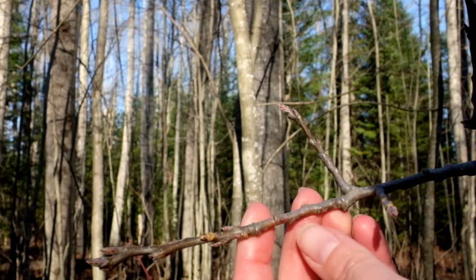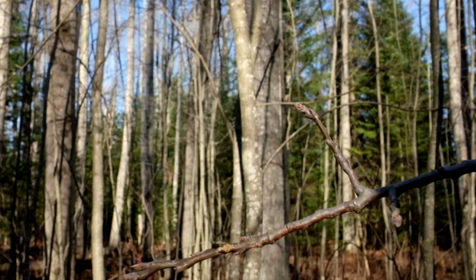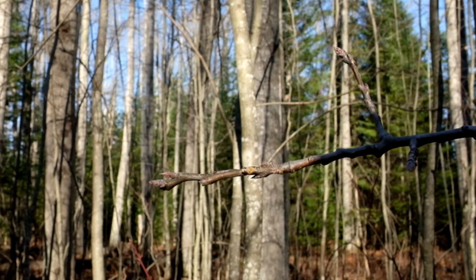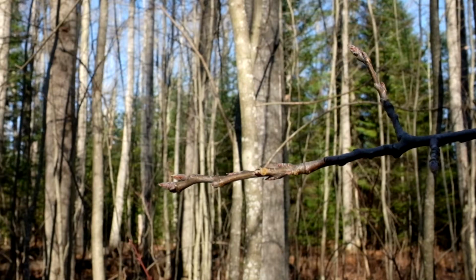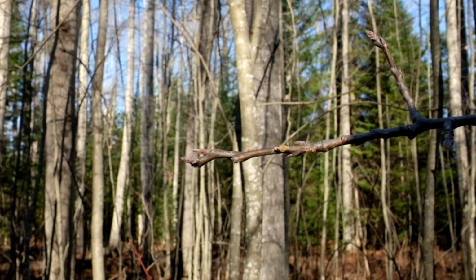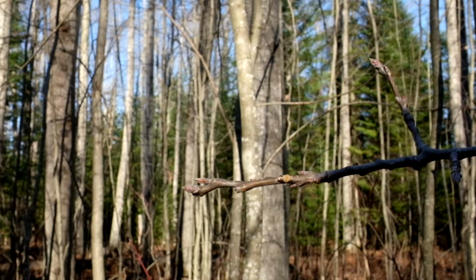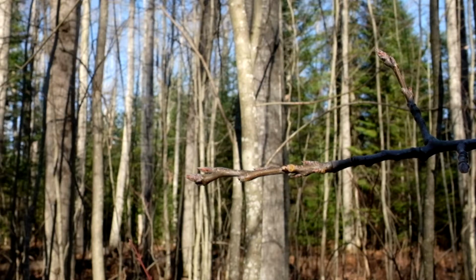So old leaf scars are really bumpy on aspen twigs. Looking at the buds, you can see that they're kind of dusty colored. They look like they're covered in sort of a white dust, which is actually really fine insulating hairs that help the bud scales protect the bud under there.